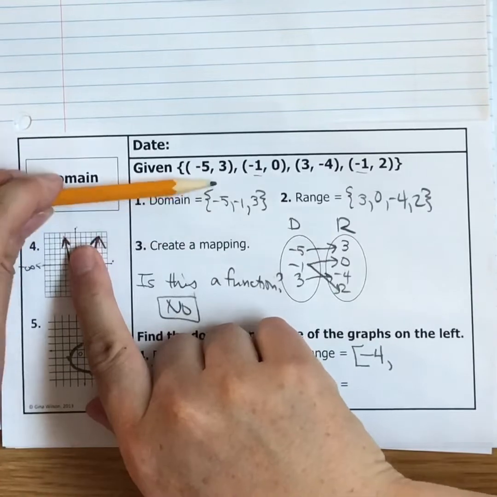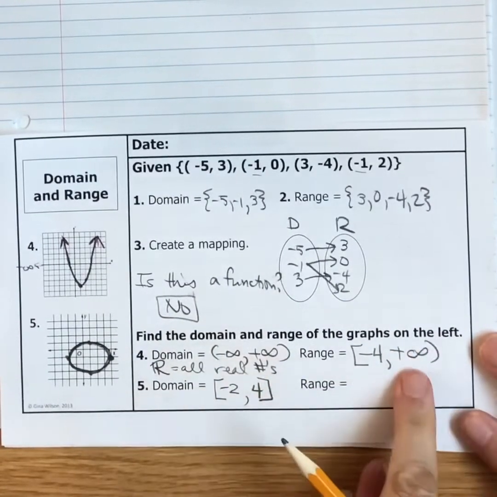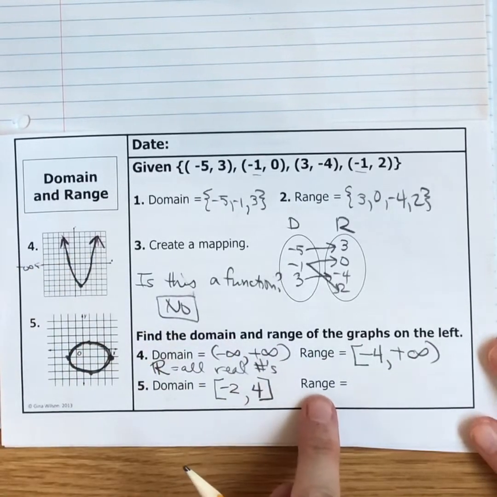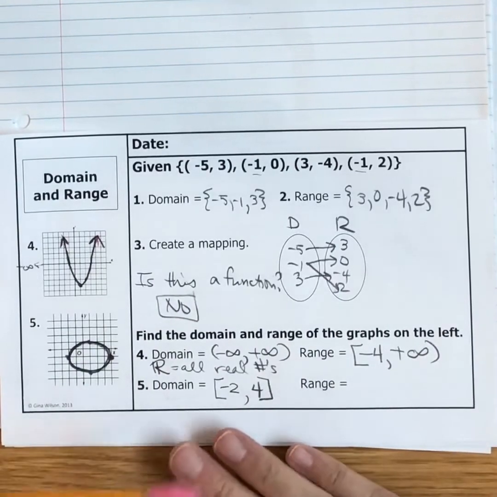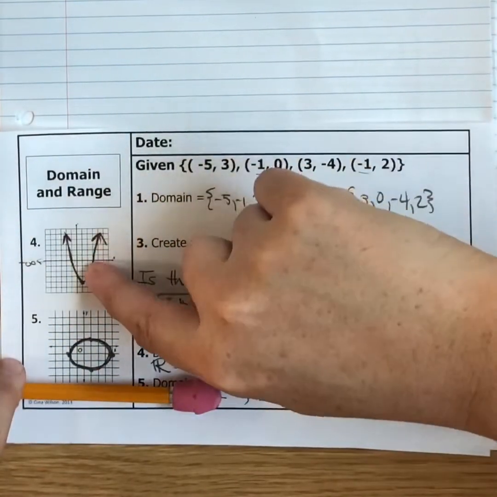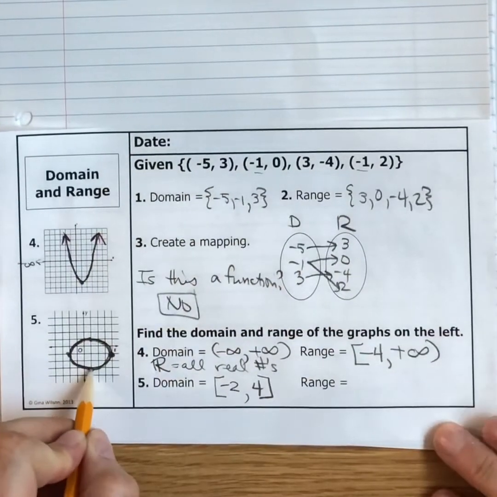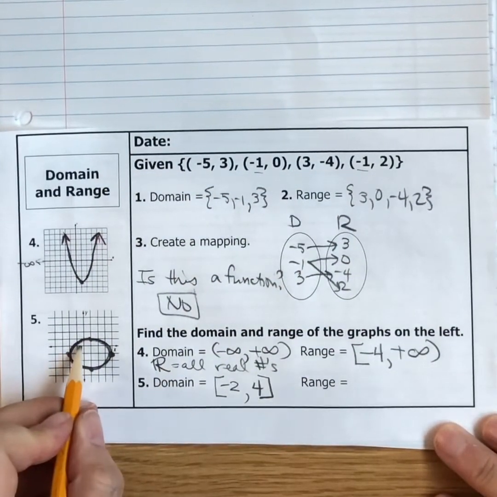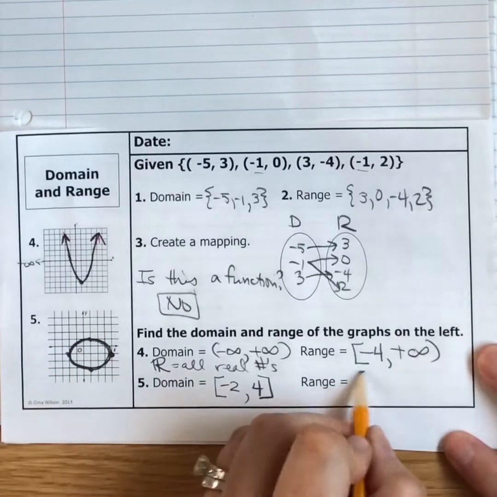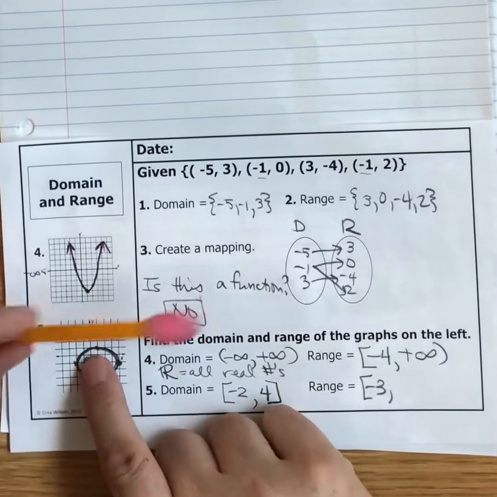That means the y's are going to continue to go to positive infinity. They're going to keep getting bigger and bigger, so you just put positive infinity with the parentheses. And again, on the range for number 5, we do the same thing. The similarity is that you start from the bottom. The difference, well, we hit a point here too, but this point is the lowest point, and those coordinates are (1, -3), and for range we only care about the y, so we do -3. Then from the top, the difference is we don't hit the arrows, but we hit this edge.